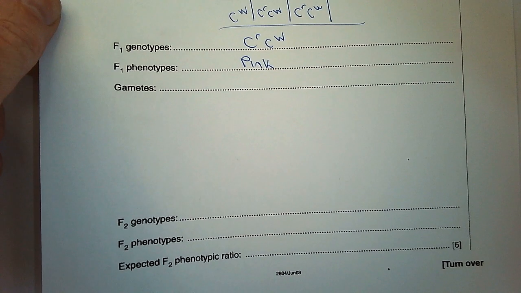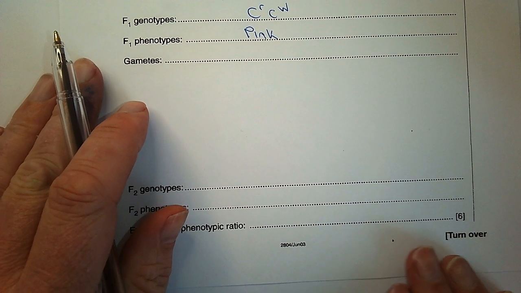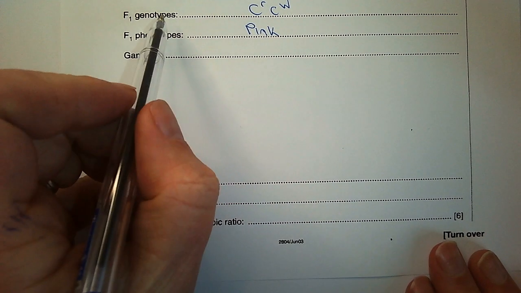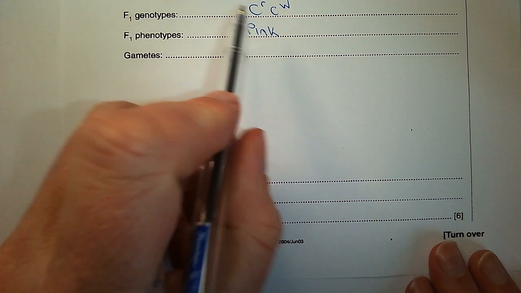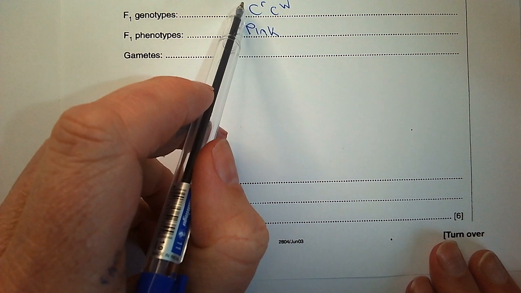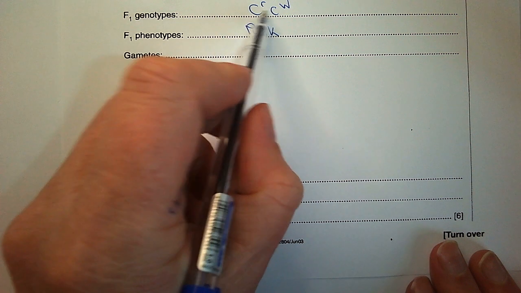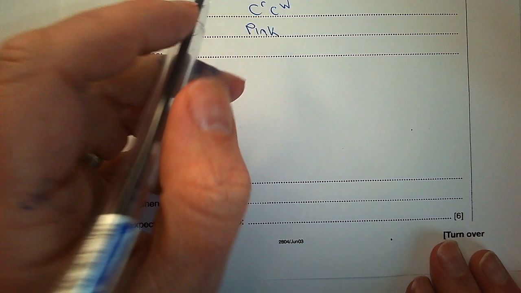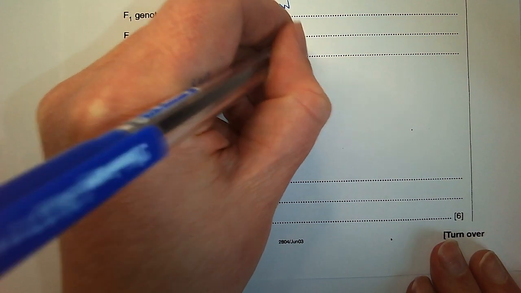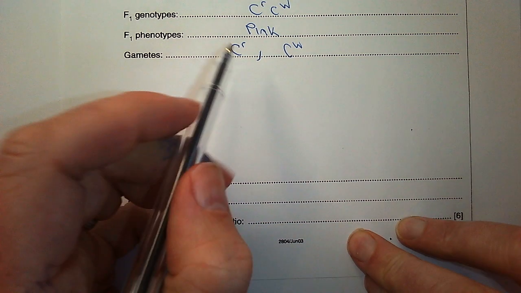Right, the next stage then is we've got to work out the F2 generation. We've worked out that the F1 generation is CRCW. So the gametes, the cells, will be formed by meiosis. So it halves the number of chromosomes, therefore the alleles. So the sex cells will either carry CR or CW. So that's what alleles are found in the gametes.